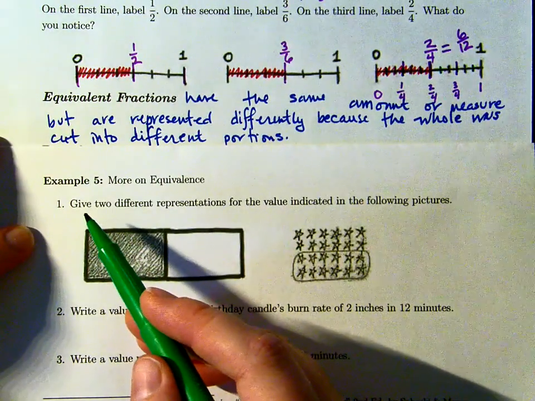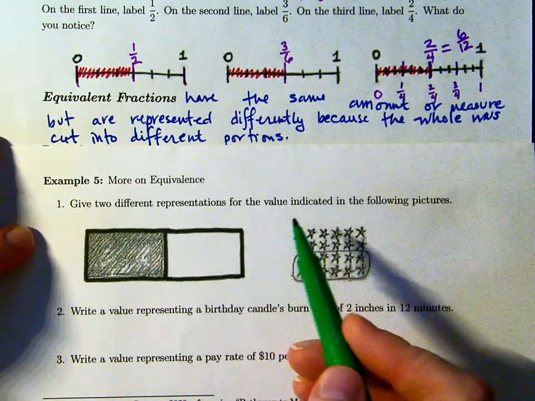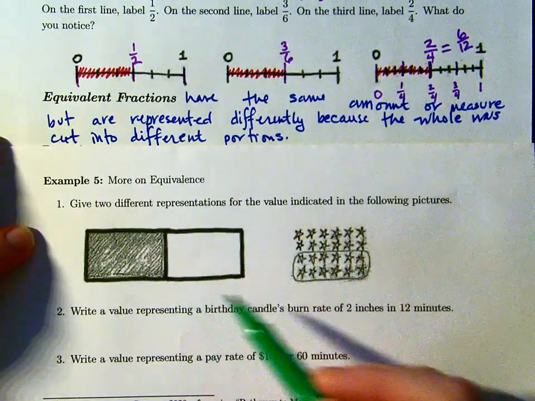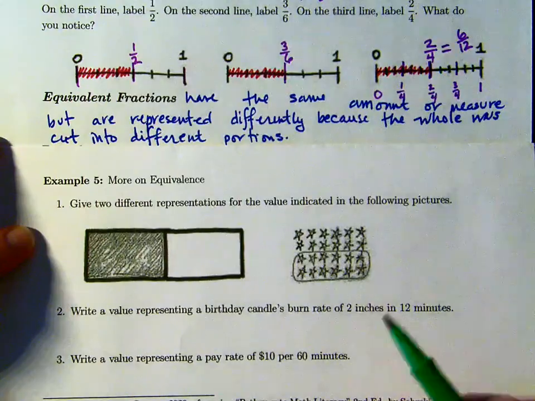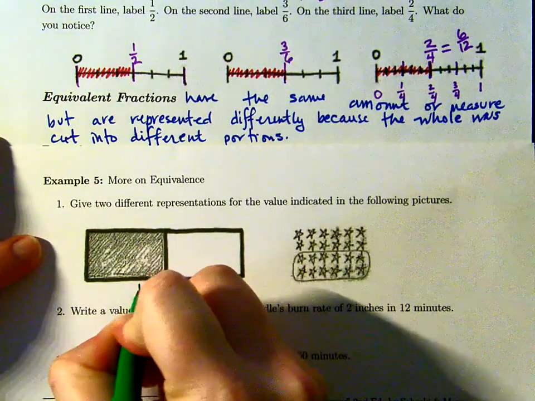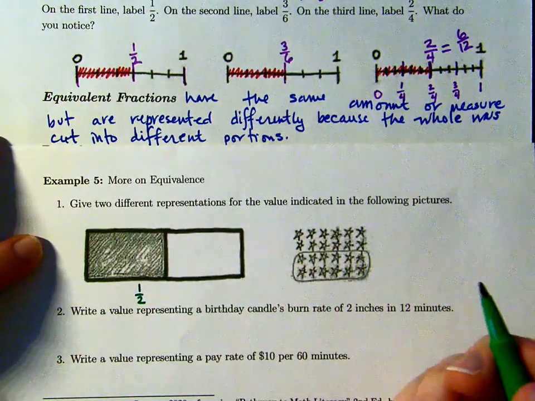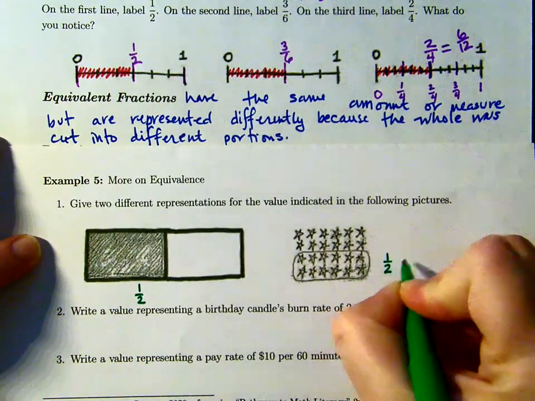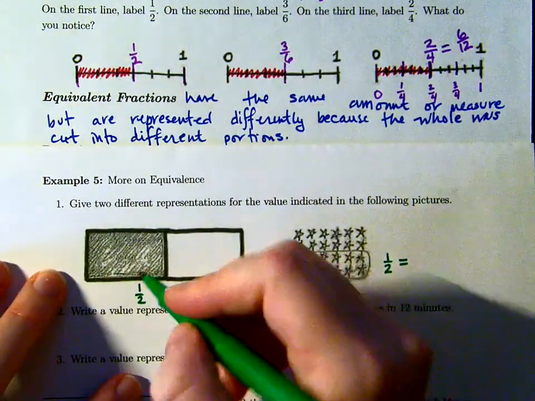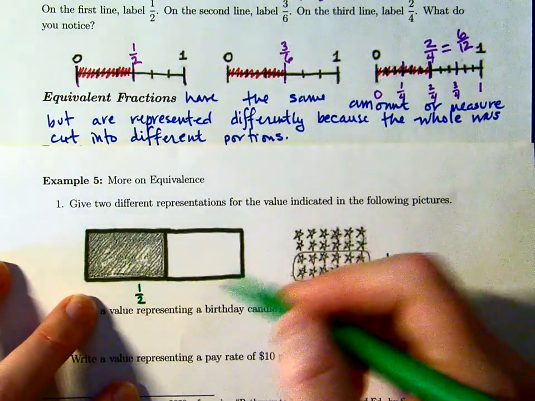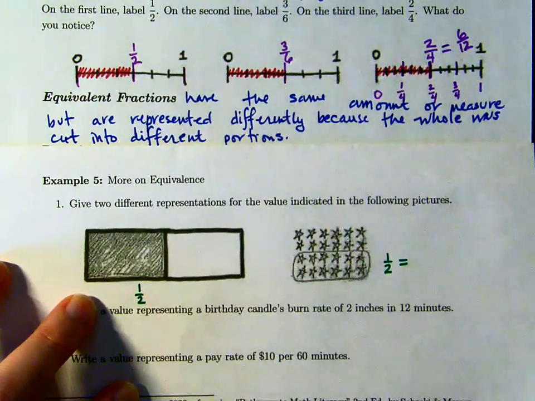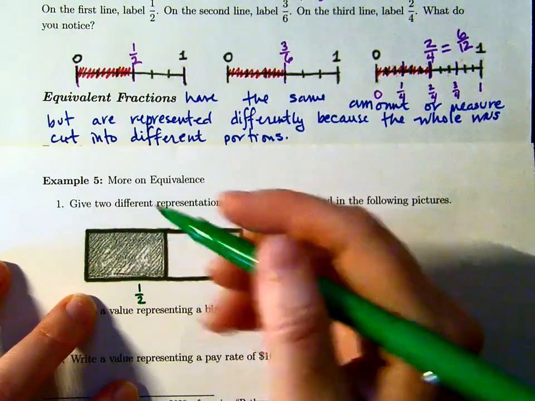Let's keep doing that. Give 2 different representations for the value indicated. Okay, when I take a first glance, they both look like a half. So my first representation is going to be a half. And then in this situation, as long as I'm cutting into equal pieces, I can cut it however many times I want.